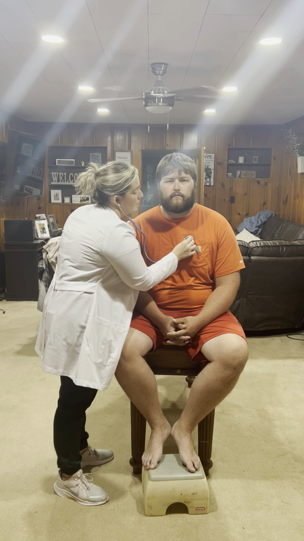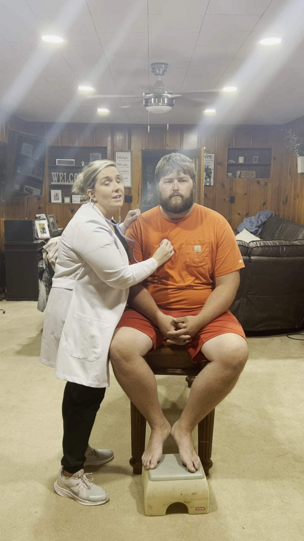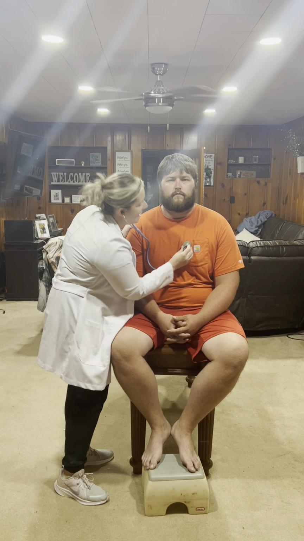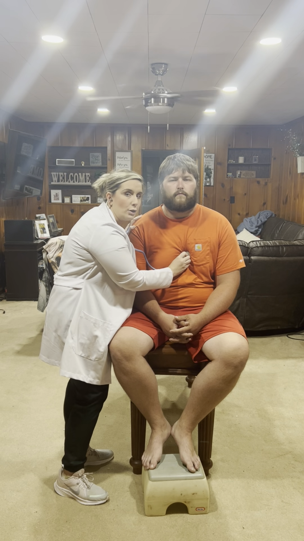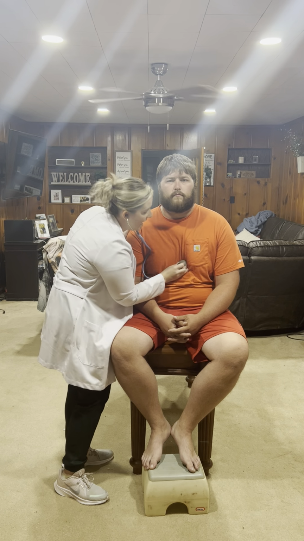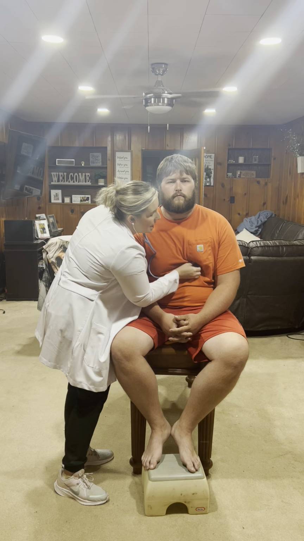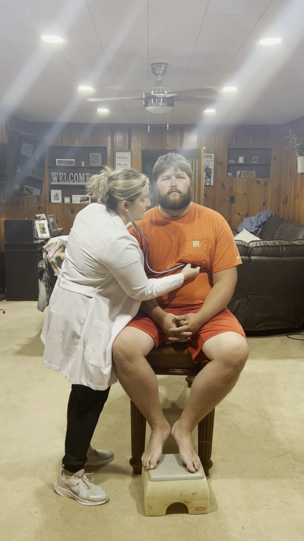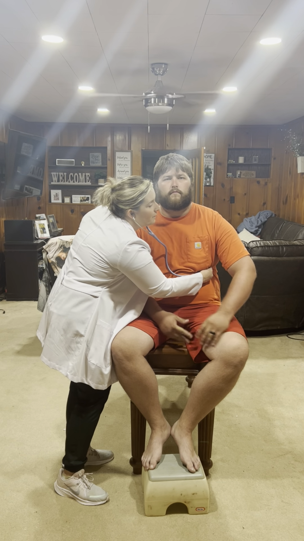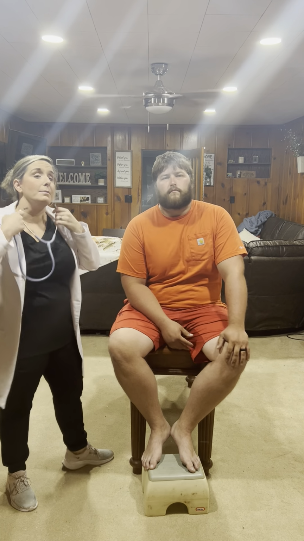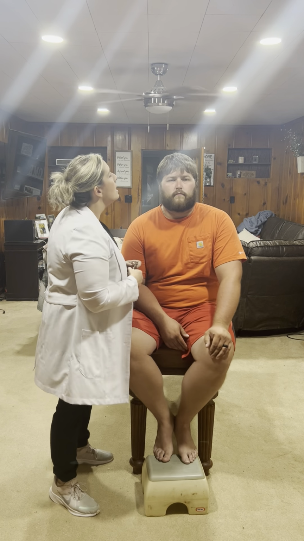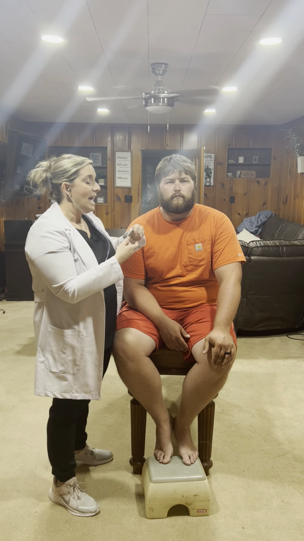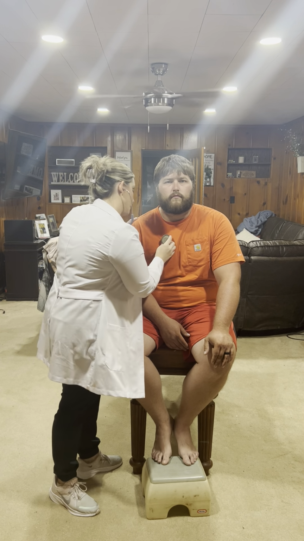Aortic is the second intercostal space on the right side. Pulmonic is the second intercostal space on the left side. Erb's point is the third intercostal space on the left side. Tricuspid is the fourth intercostal space on the left side, and then the mitral is the fifth intercostal space at the mid-clavicular line. We will do that on the bell, turning that and listening for any murmurs.